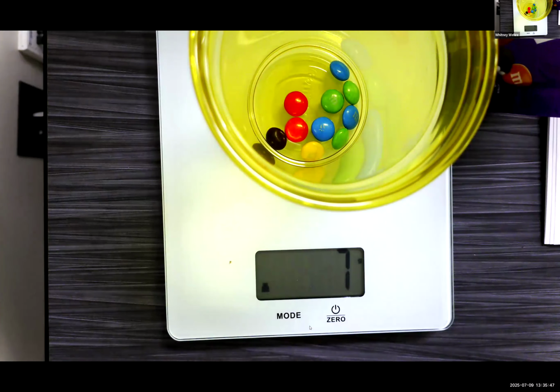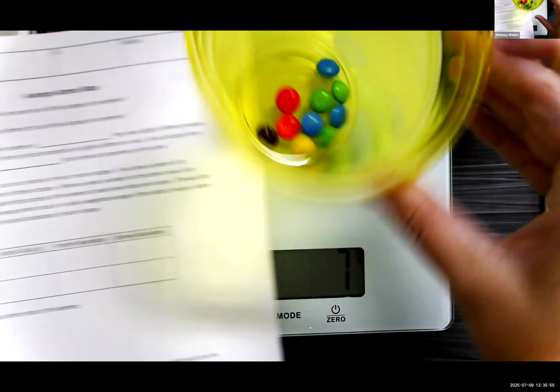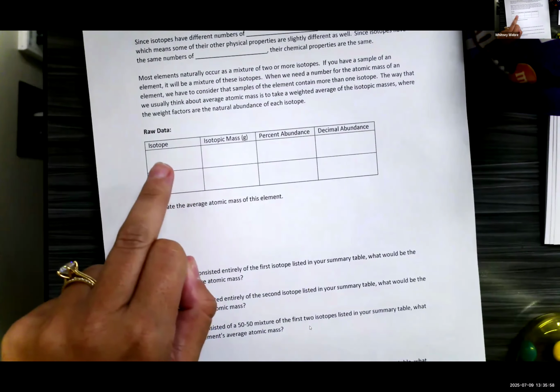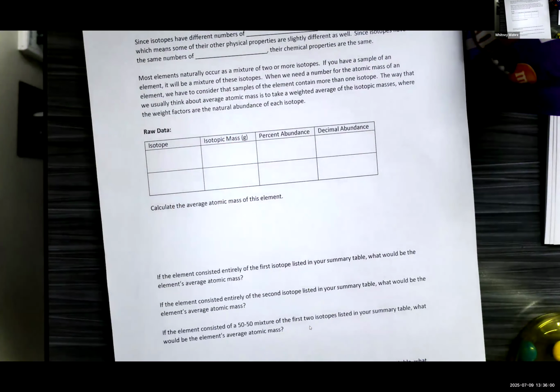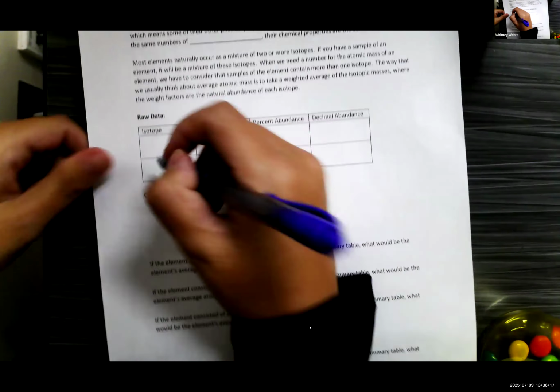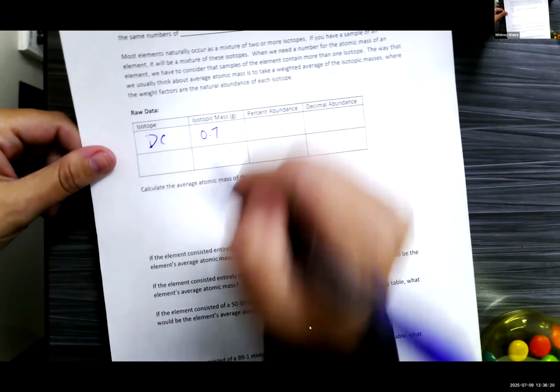So on page 1, where it says isotope right here, I want you to put DC for dark chocolate. Isotopic mass, you're going to put the mass of each individual one. So if I have 10 of them that weigh 7 grams, how much does each individual weigh? 0.7. I just take the 7 grams and divide it by 10. So DC, 0.7 grams.